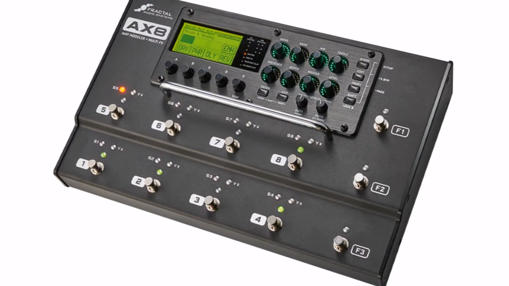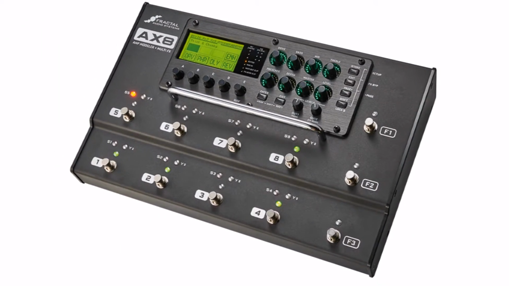Those phasing issues occur from the AX8 taking a couple milliseconds to process your delays and reverbs, all the things in the effects loop, because you have two parallel signals, one that is just a couple milliseconds off. That's where the phasing occurs. So I would play around with that, play around with your effects loop level and the levels of your delay, reverb, chorus, whatever you put in the effects loop as you go along.